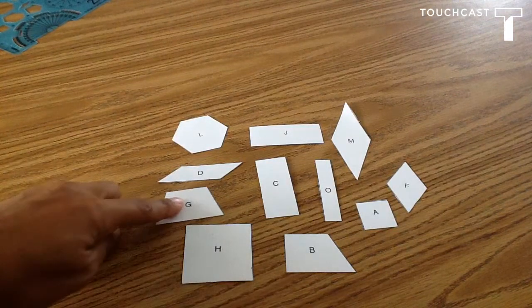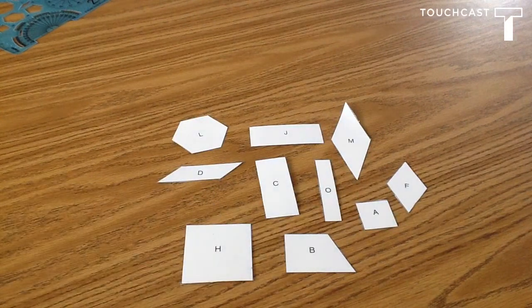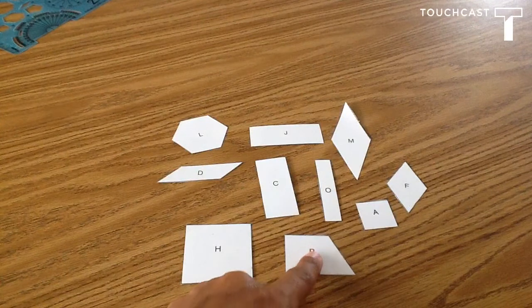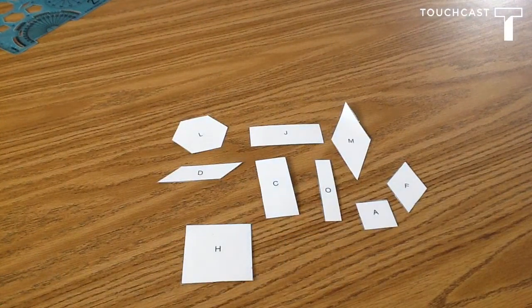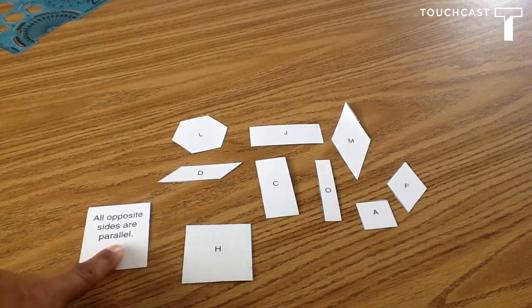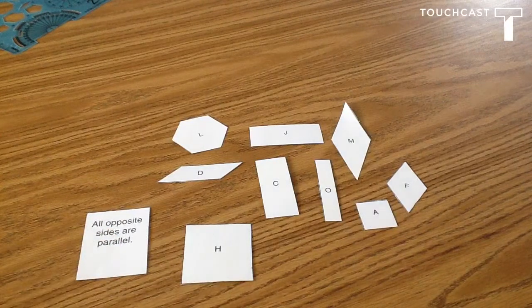Oops! I made a mistake. I don't want G, and I don't want B. Now what do these all have in common? These all have opposite sides that are parallel.